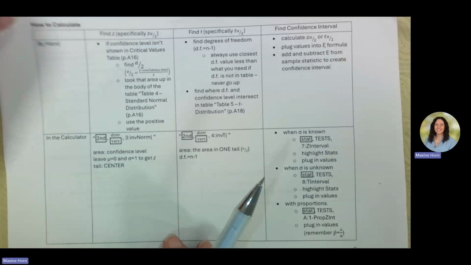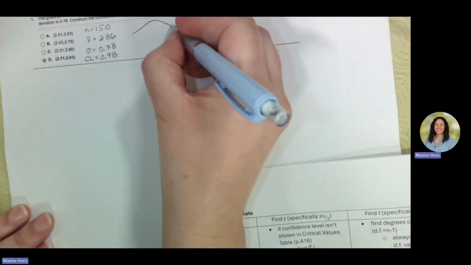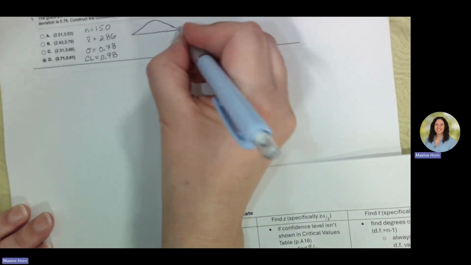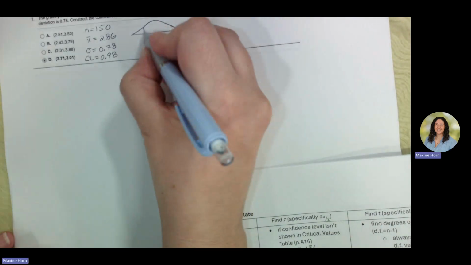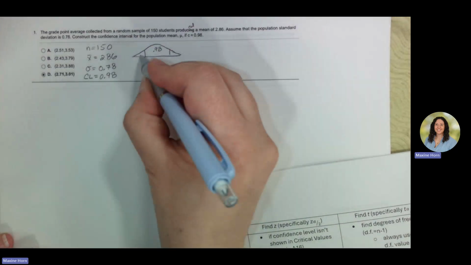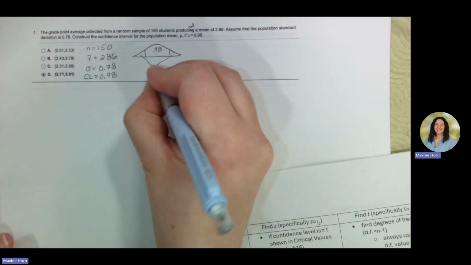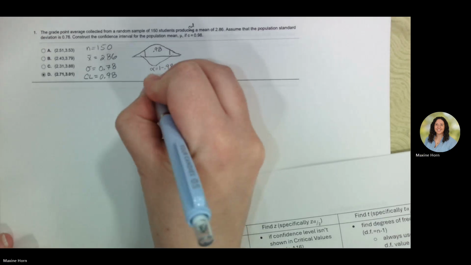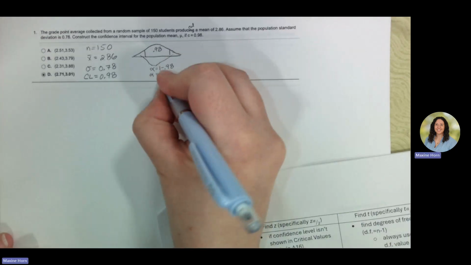Okay, so when in doubt, draw a picture, right? So if I have a 98% confidence level, that means that the area in the center is 0.98. Okay, so that means that my alpha is 1 minus 0.98. So my alpha is going to be 0.02.